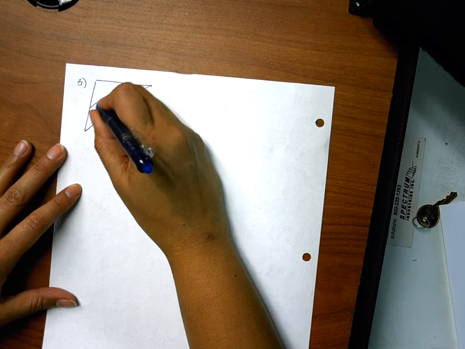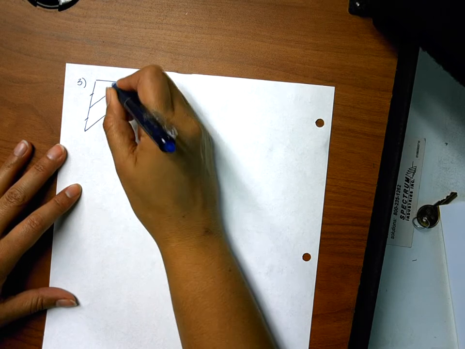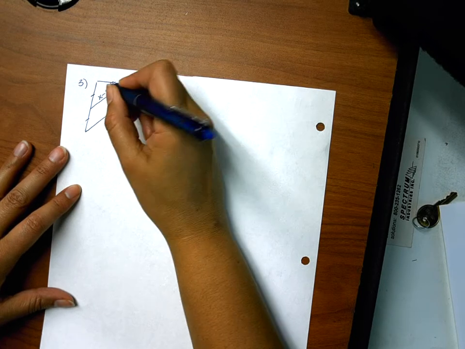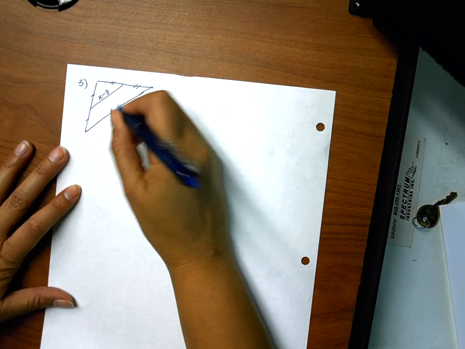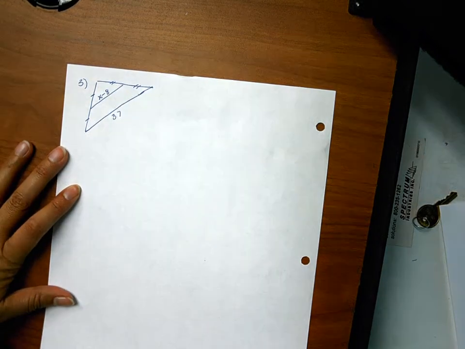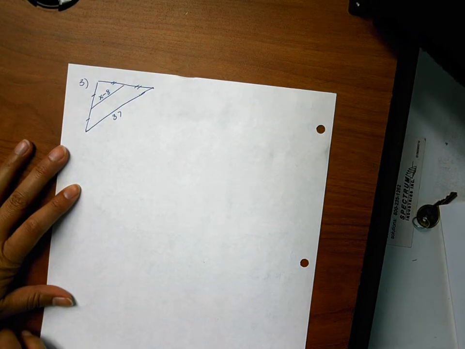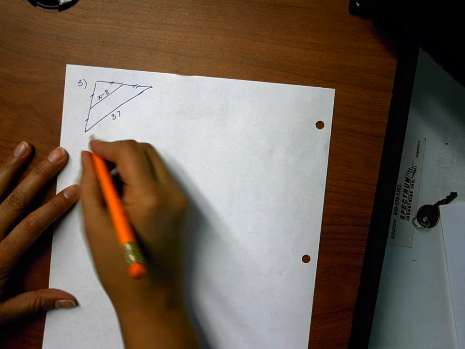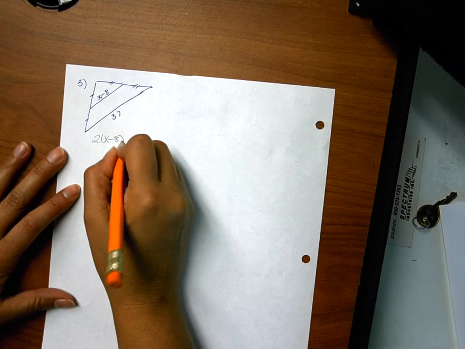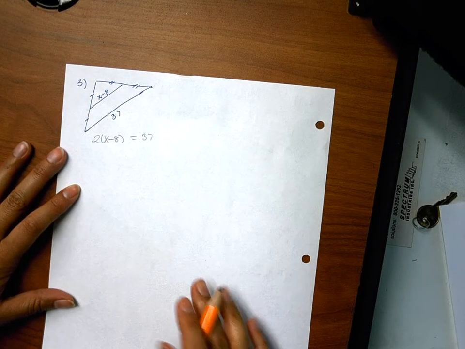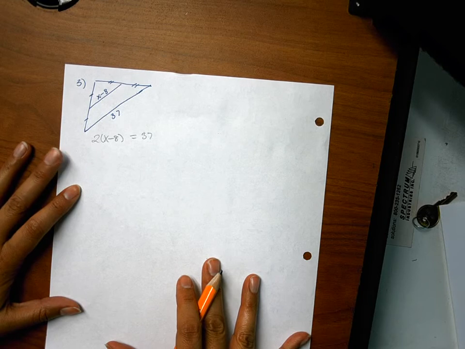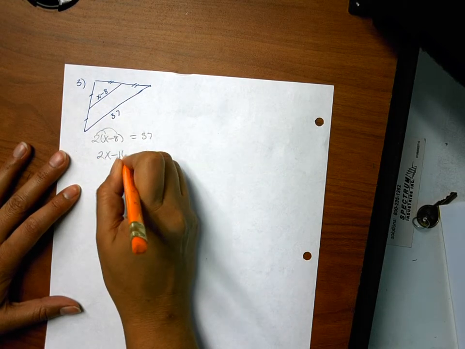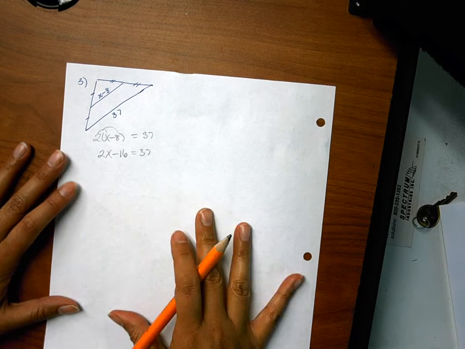Again, I'm going to put that line there. Those markings tell you that that's the mid-segment. I'm going to give you the mid-segment is x minus 8. The base is 37. Solve for x. When you do this, you always want to double the mid-segment. This is the mid-segment, so you're going to double x minus 8 equals 37. And what you have to remember is you need to distribute the 2. 2x minus 16 equals 37.